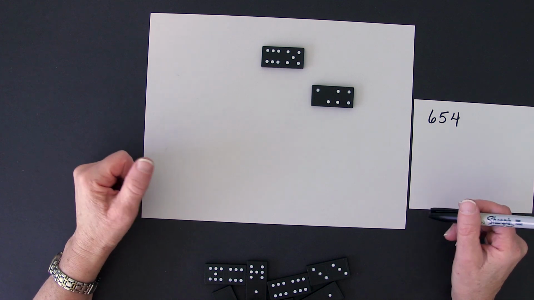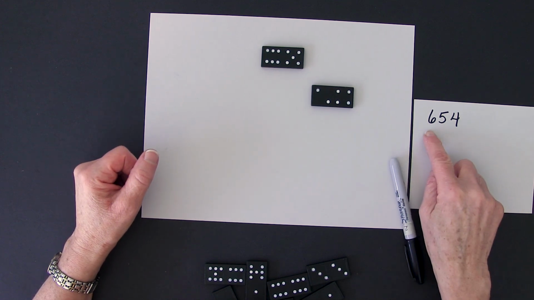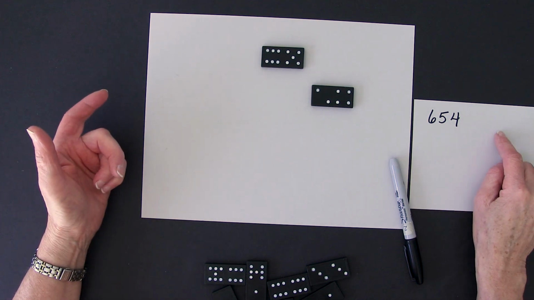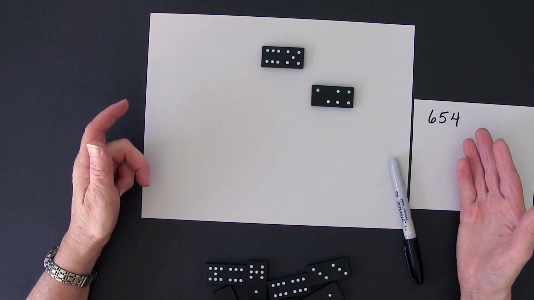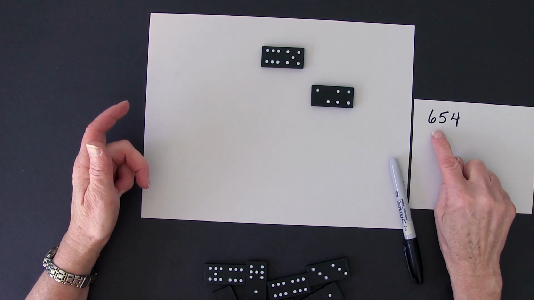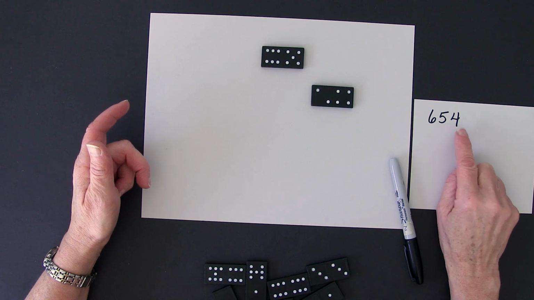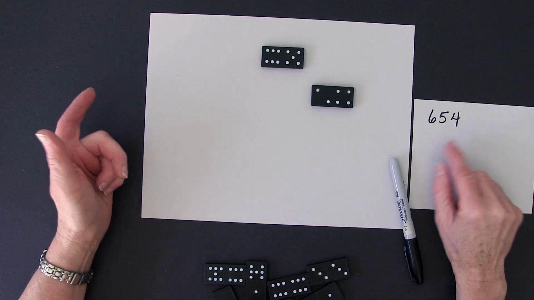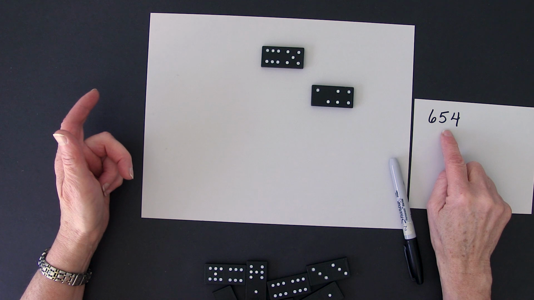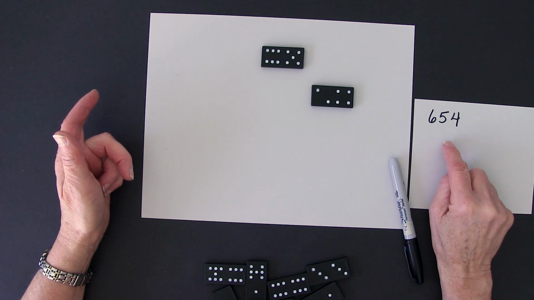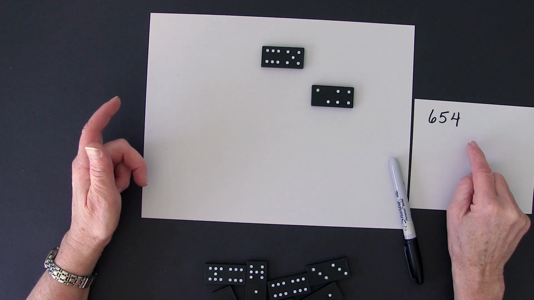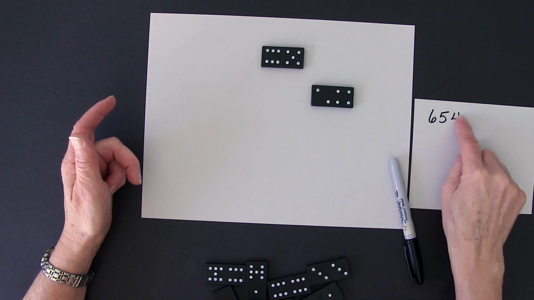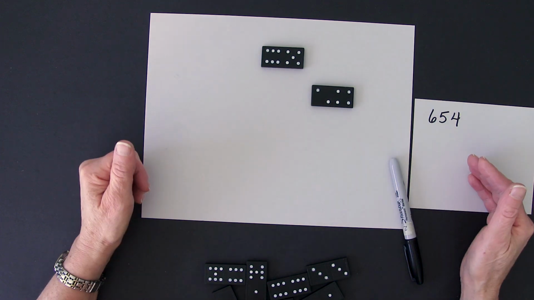So for example, I could skip count forward by ones from 654, 655, 656. I could skip count by 2s from this number. So the next would be 656, 658, 660. I could skip count by 10s. 654, 664, 674, and so on.